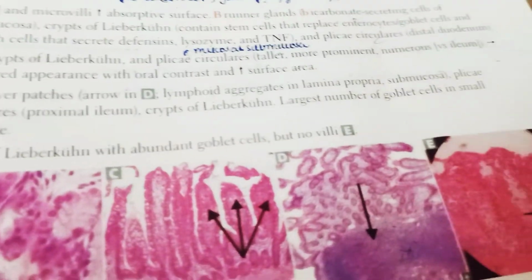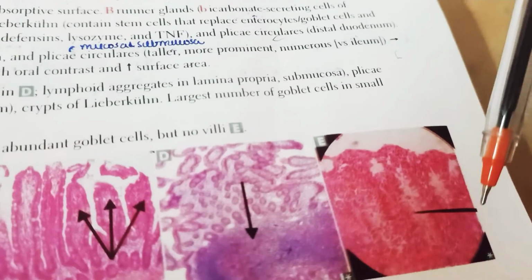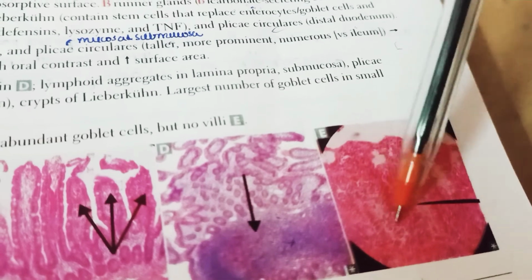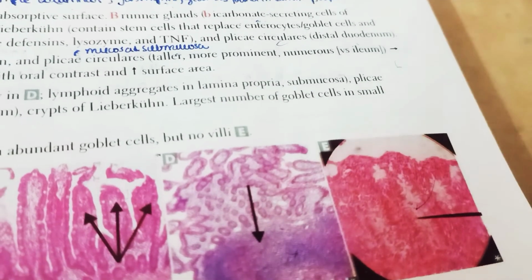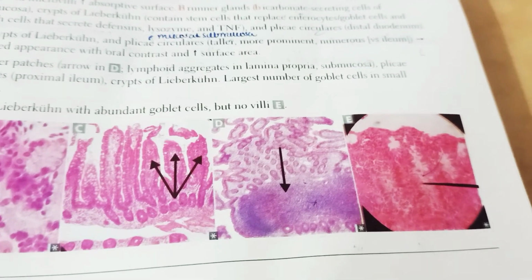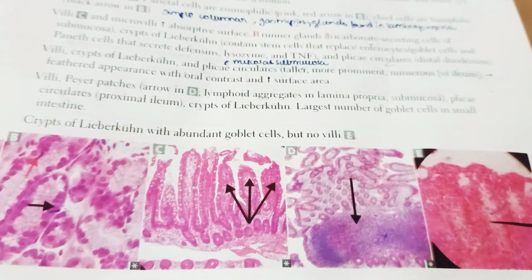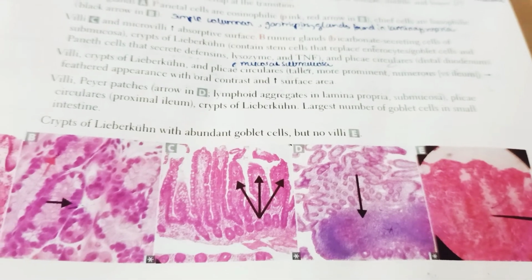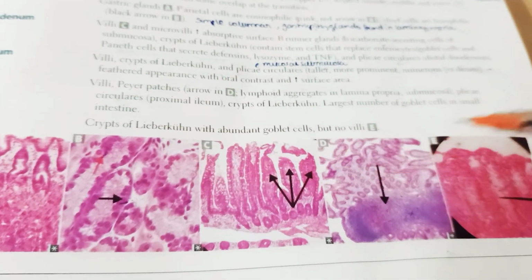Next, coming to the colon. Colon has crypts of Lieberkühn with abundant goblet cells but no villi. There are no villi here. You can understand that the colon does not have villi because in the colon there is no digestion process, but villi are present especially in the duodenum, jejunum and ileum. So these are the types of villi.